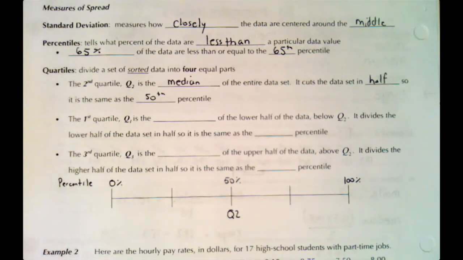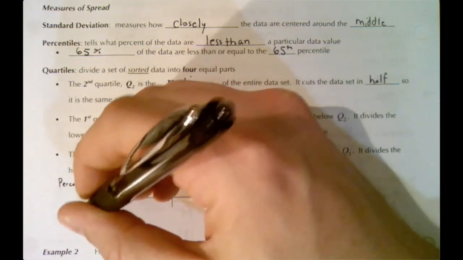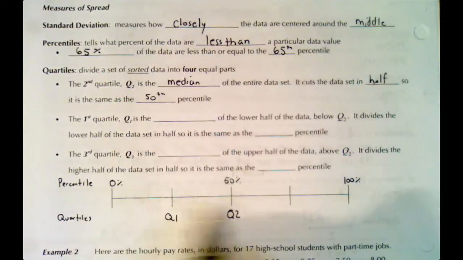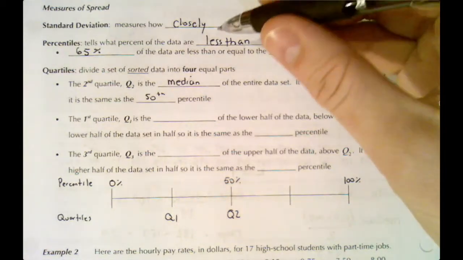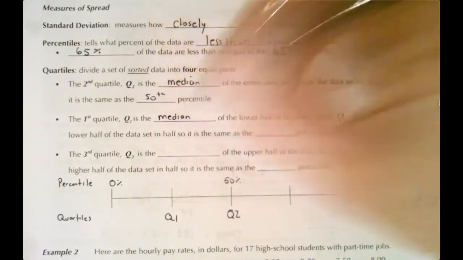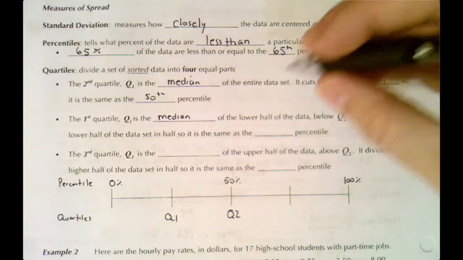Now this might help to make some sense. The first quartile would split the bottom half of the data in half again. So the first quartile is the median of the lower half. It divides the lower half in half.